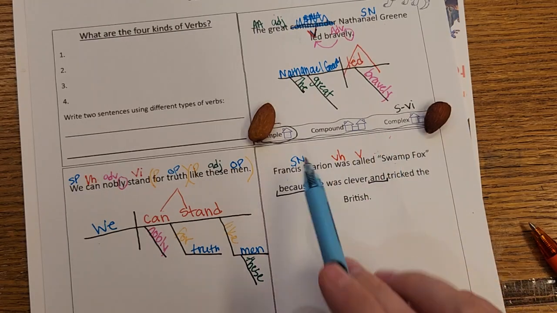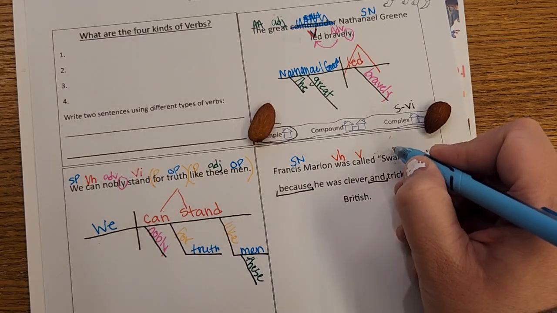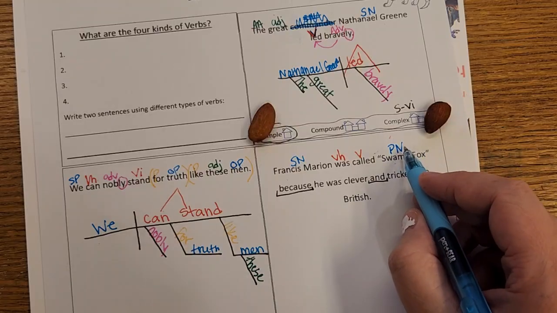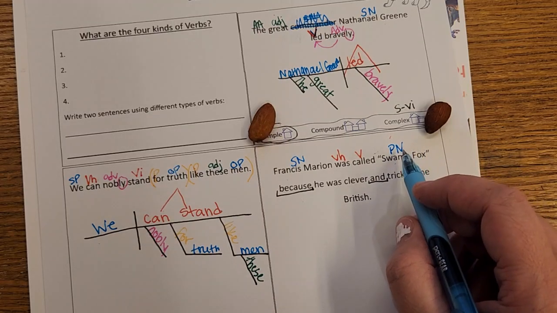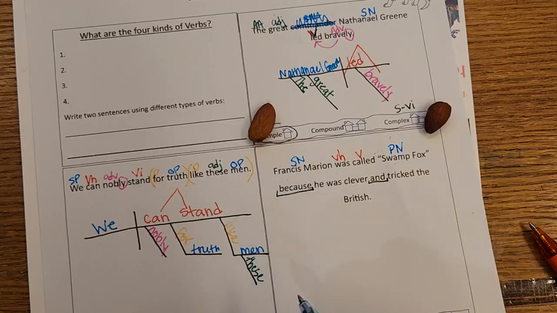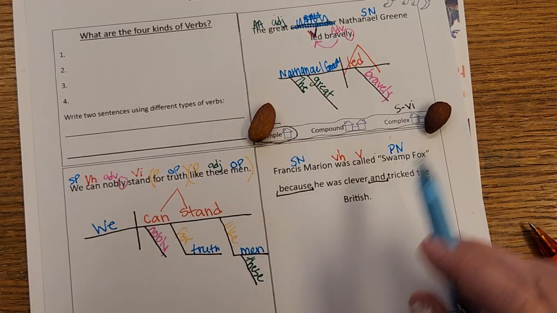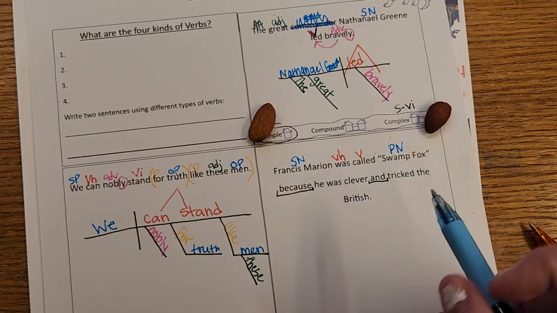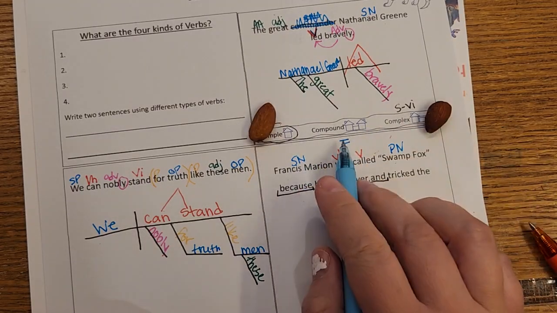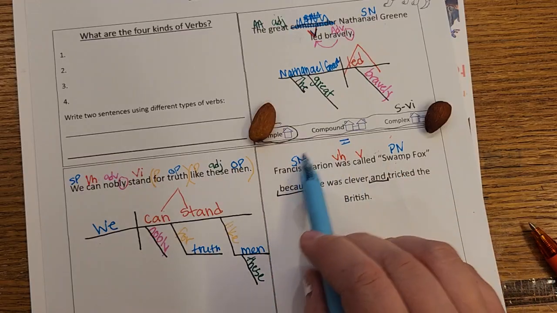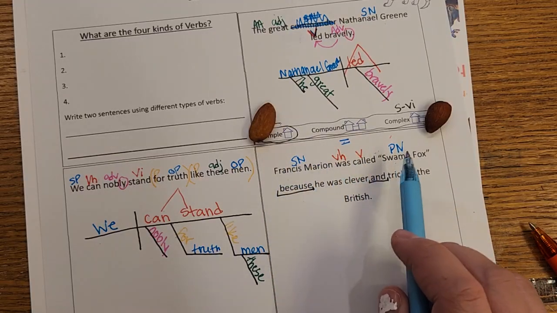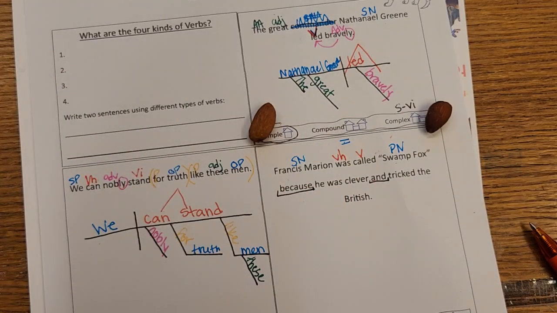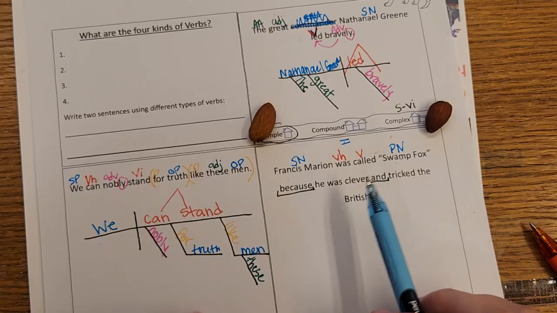Since it's literally his name renaming, this is a predicate nominative. Nom means name. Predicate nominative. It replaces the noun. So it's a noun itself, kind of like a direct object, but since this equals that and they can replace each other, Swamp Fox was Frances Marion, we could switch them around, right? And it would still mean the same thing, essentially. Then it's predicate nominative. Very good.